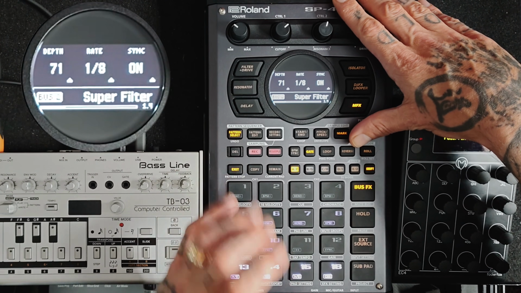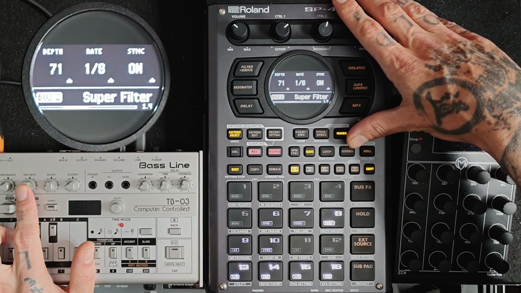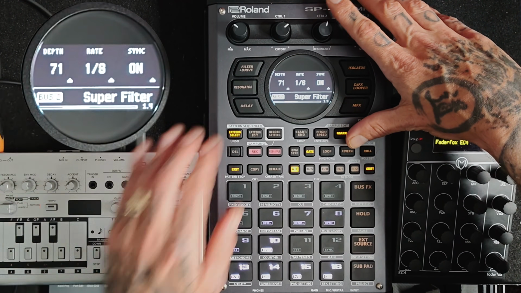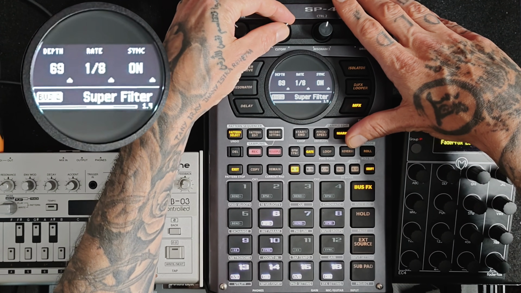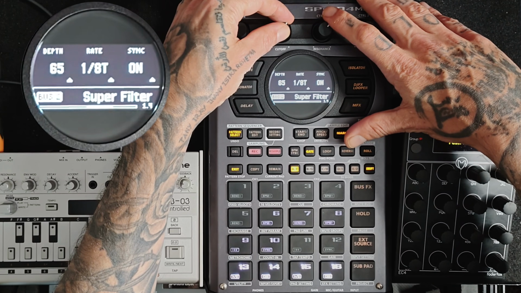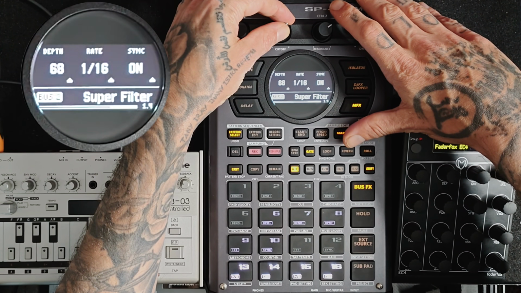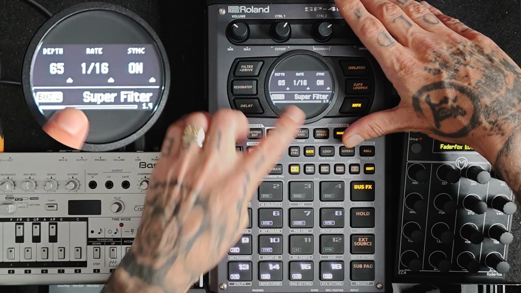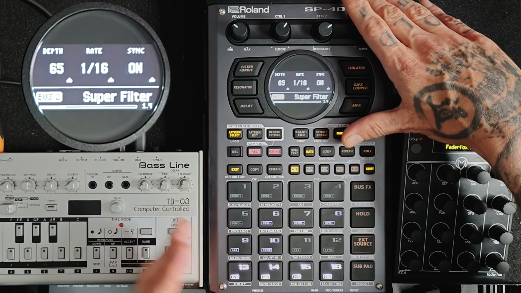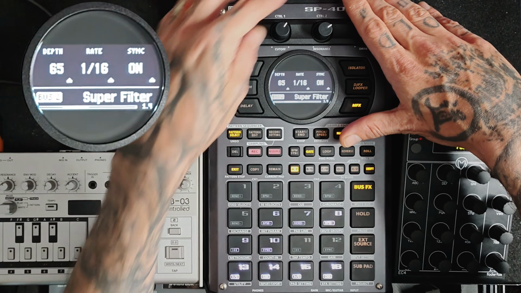I want to mimic a little bit the behavior of the envelope modulation. So by 1/16 the rate, because I want to follow the sequencer.